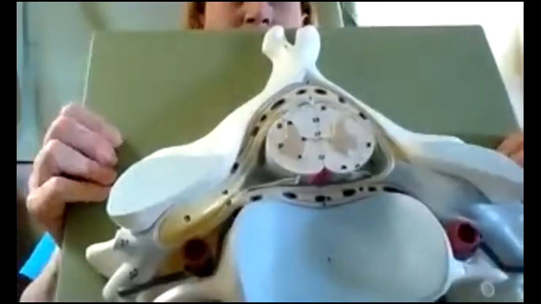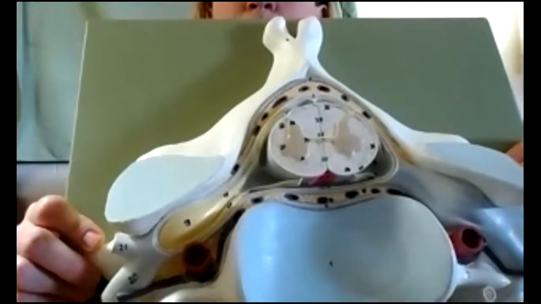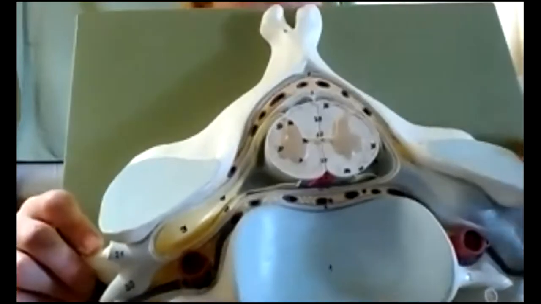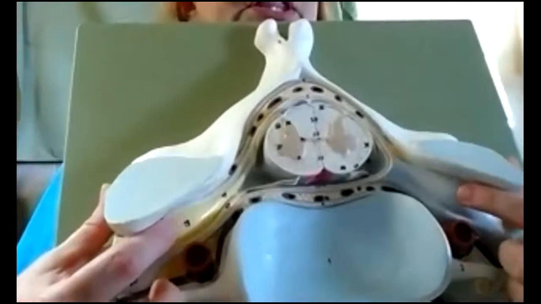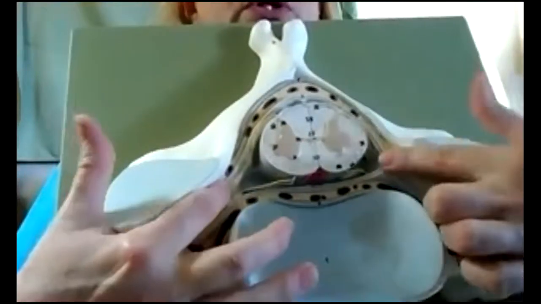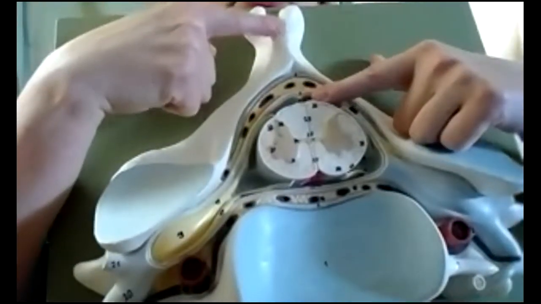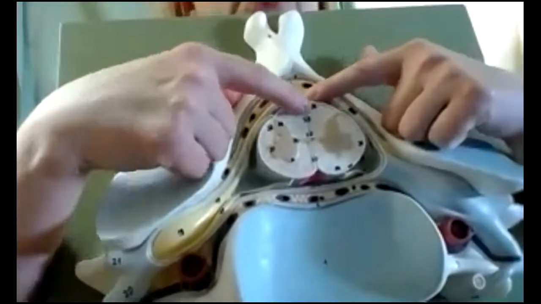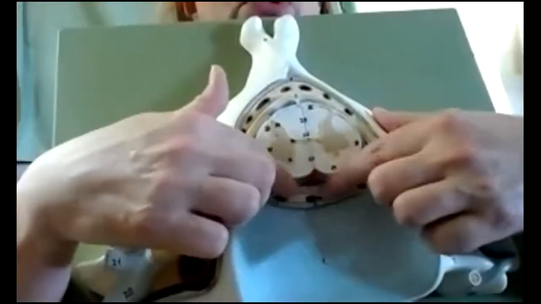Now you have roots that bring the sensory nerves to the spinal cord, and a root that takes the motor neurons away from the spinal cord. This big thick one going towards the back, you'll see it enters in the back. This is the dorsal side, you can see because you have your spinous process of your vertebrae here. So this is the dorsal side, which means this one is the anterior or ventral side.